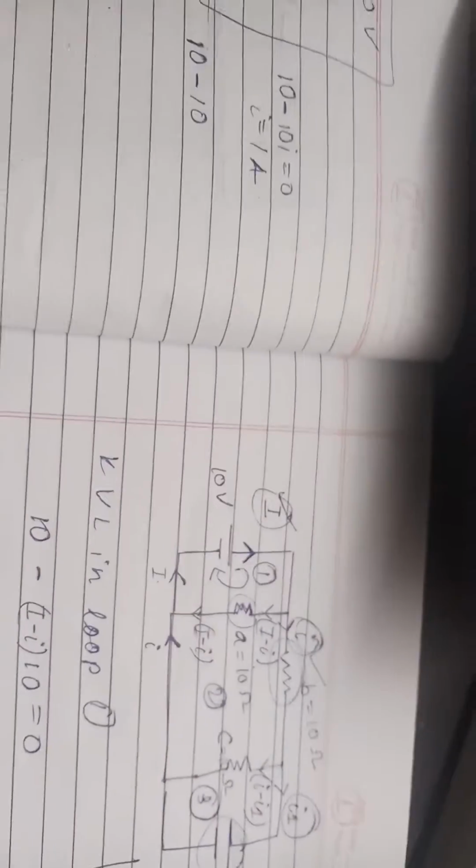And 0 in B, which is small i, and that matches the answer as well.